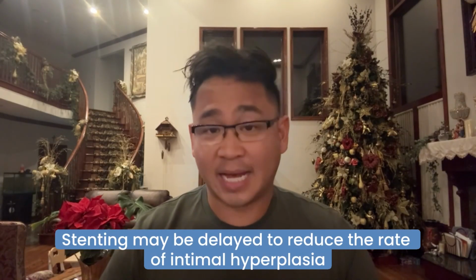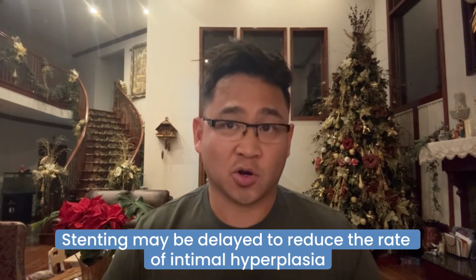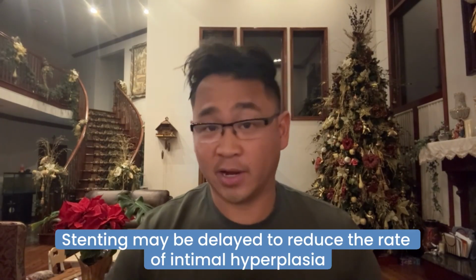Is that something that you try to delay, or how do you define if this fistula has indication for stenting? Personally, I try to push off the stent as much as possible. And that's because I feel that once you have the stent in place, the level of intramural hyperplasia that you get tends to occur at a much faster rate, requiring more interventions.